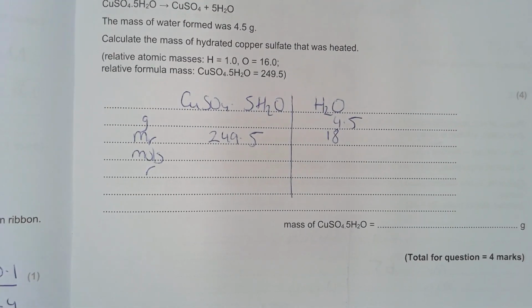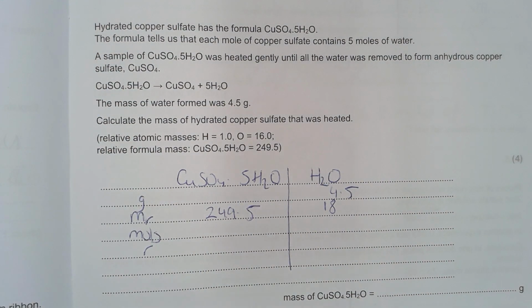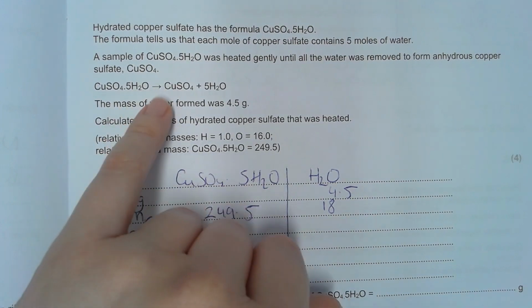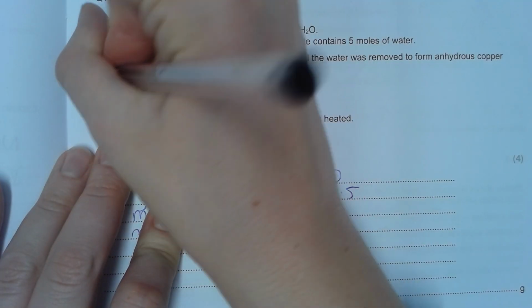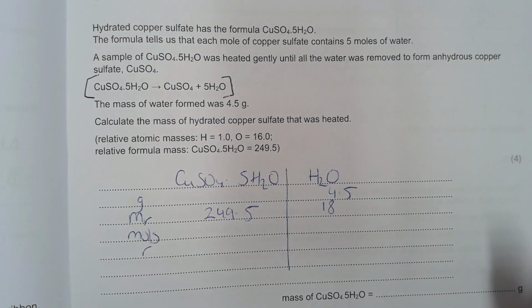The next one down here is your classic moles table, which I have started for you. So don't be put off by this whole dot H2O. It doesn't make a difference, okay? You're told that you're heating this gently until all of the water has been removed, and this is the equation that we're looking at. Anytime we're doing a moles table, you need to see what you've got information about and what you're being asked about.